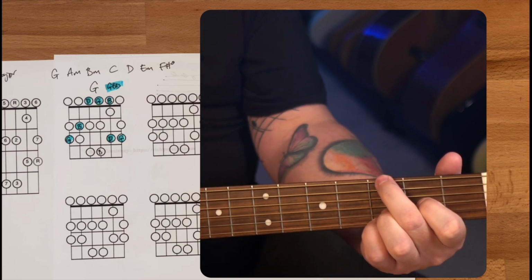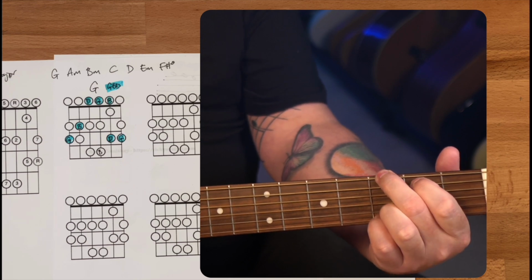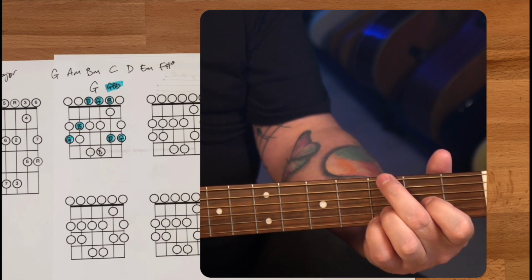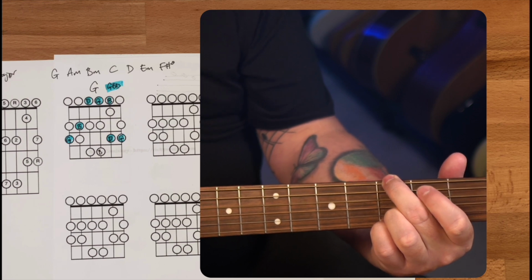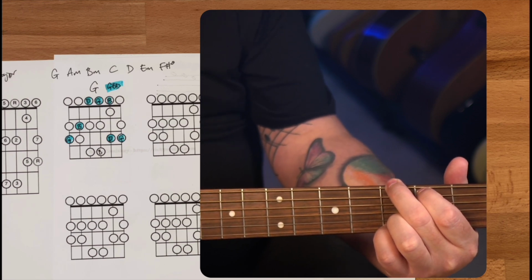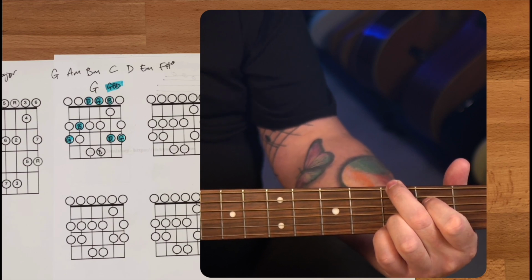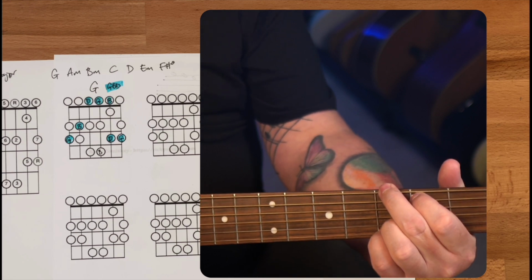So there's places, and you can hear that I get a melody within the chord. So just that.